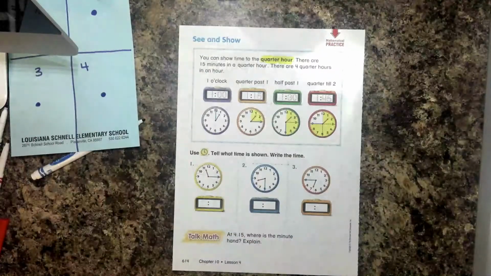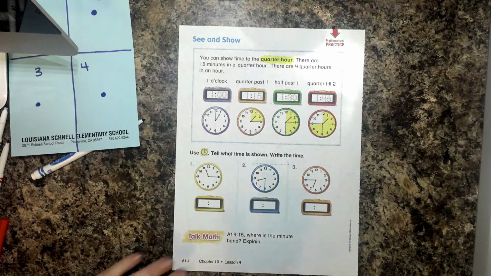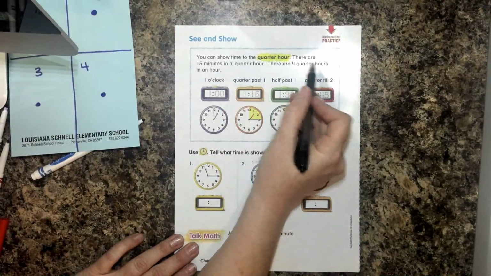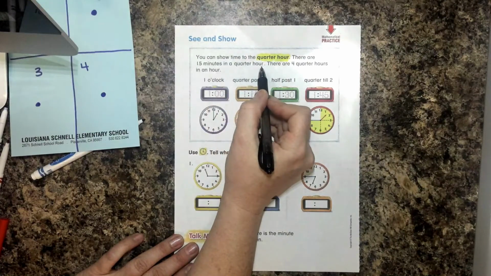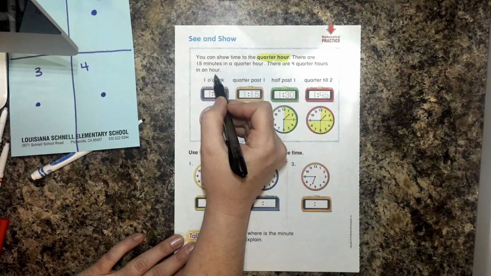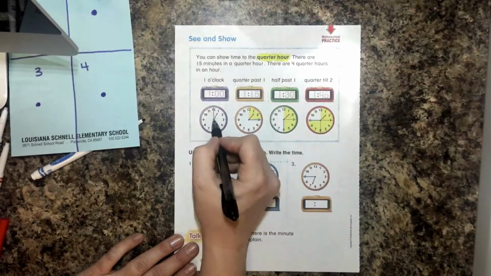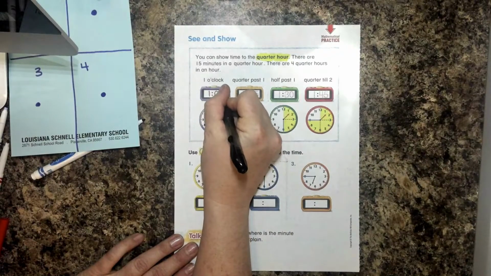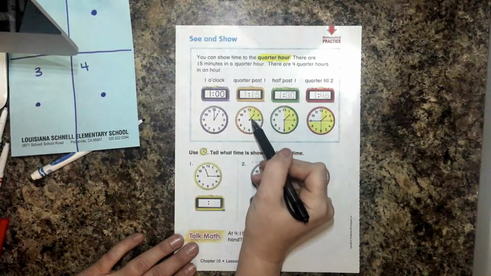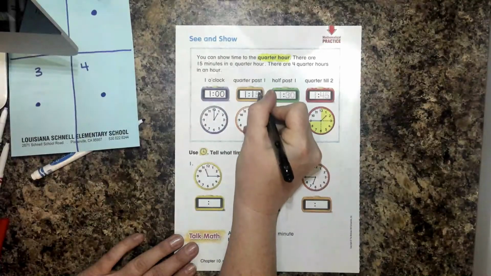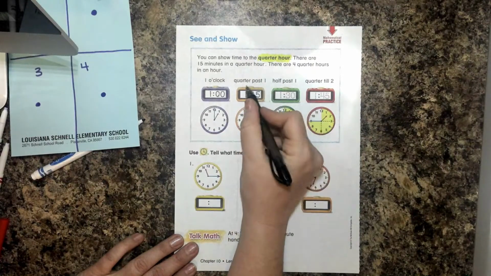It says you can show time to the quarter hour. There are 15 minutes in a quarter hour. There are 4 quarter hours in an hour. So we've got 1 o'clock and we've got our minute hand up and our hour hand straight at our hour. So 1 o'clock. We've got 1, see it's just a little bit past the 1: 15. So the hour of 1 and 15 minutes past, that's 1:15.